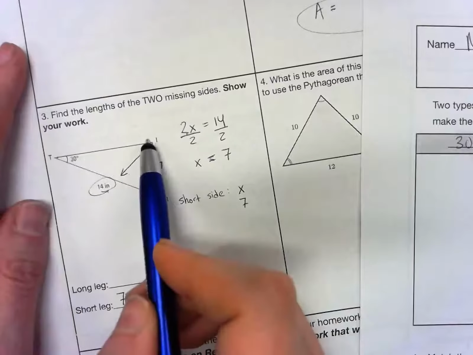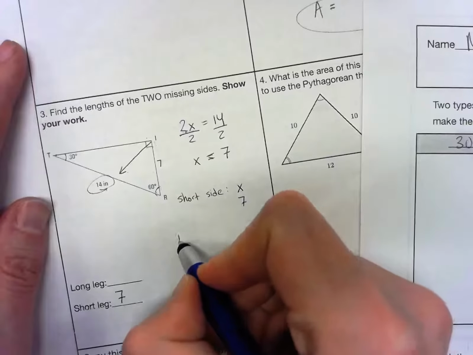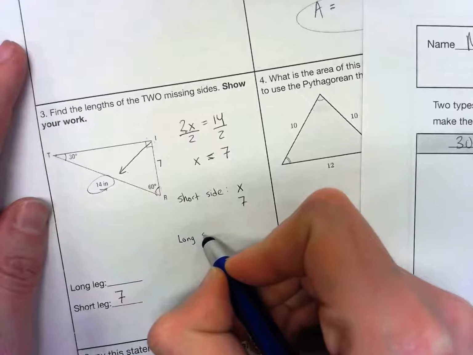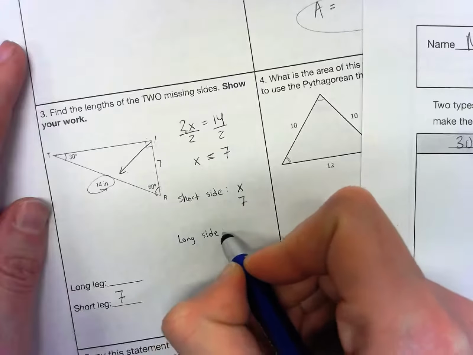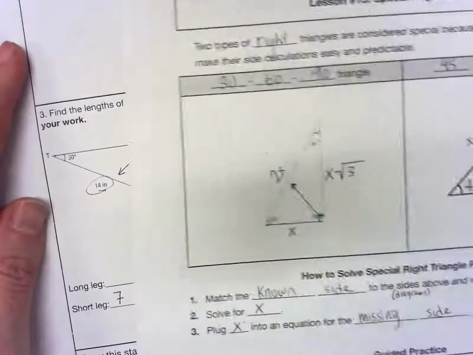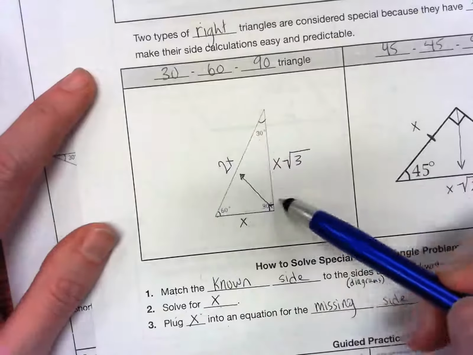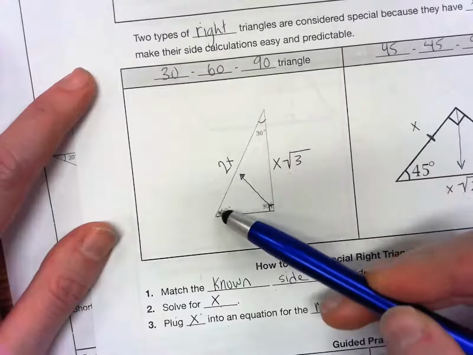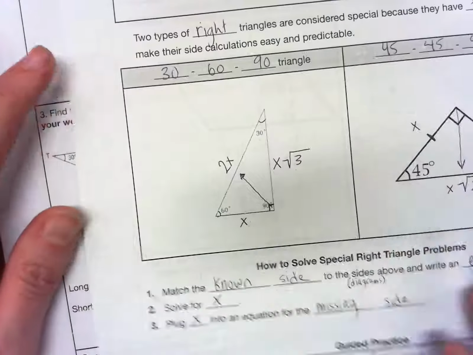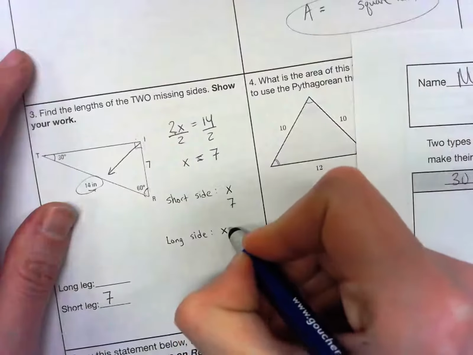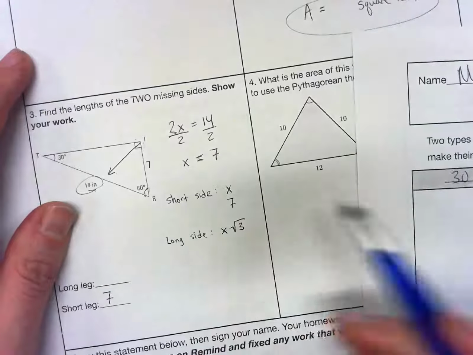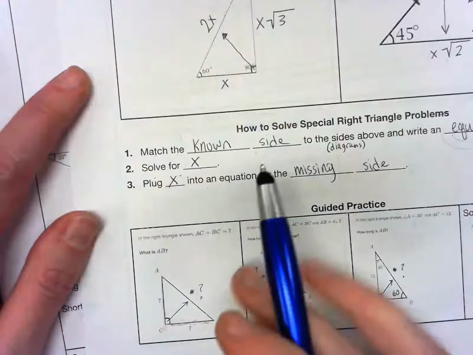For the long leg, our formula is going to be a little bit different. So let's write long side or long leg, either one. And if I come over to my formulas here, this is my hypotenuse, so it's not going to be that side. This is my short leg, so it has to be this one. This is my long leg. So it's going to be x square roots of 3. So write that down, x square roots of 3. Then it says plug in x.